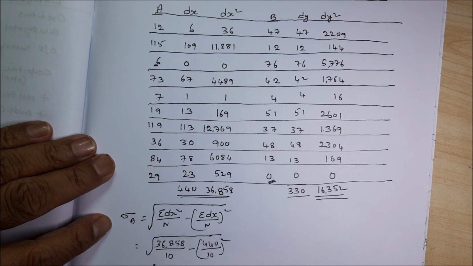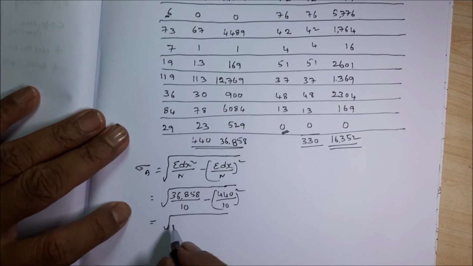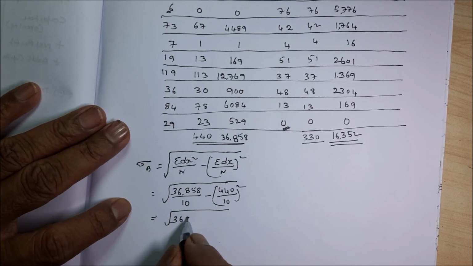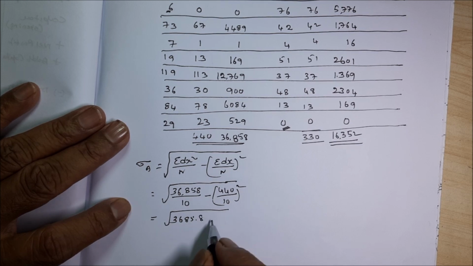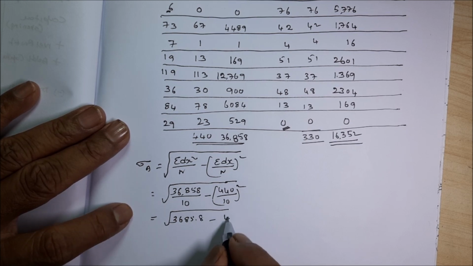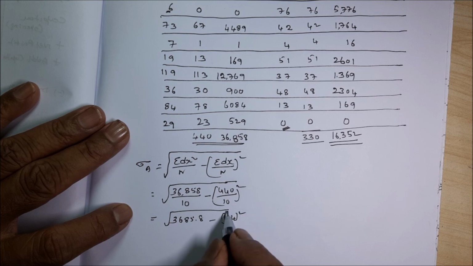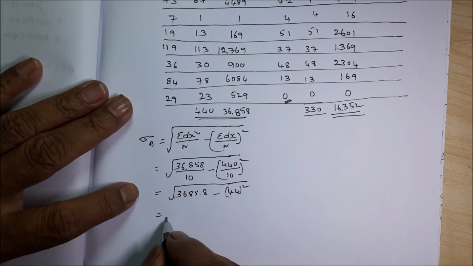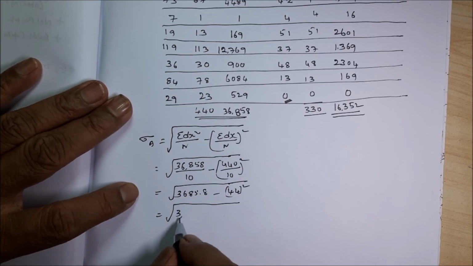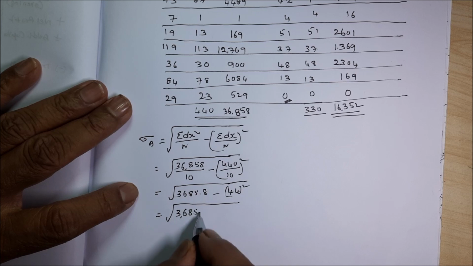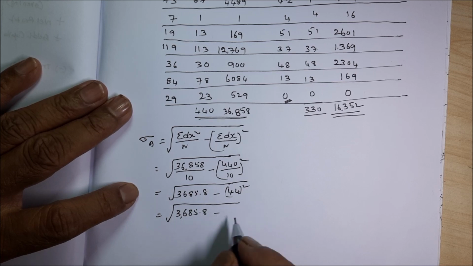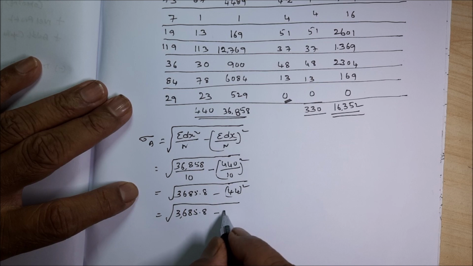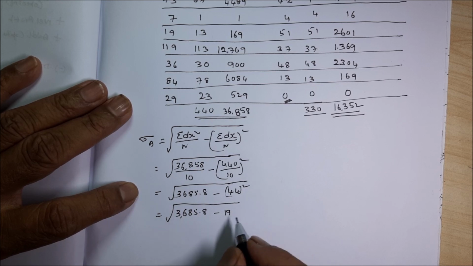So square root of 3685.8 minus 44 whole square. 44 into 44 is 1936.